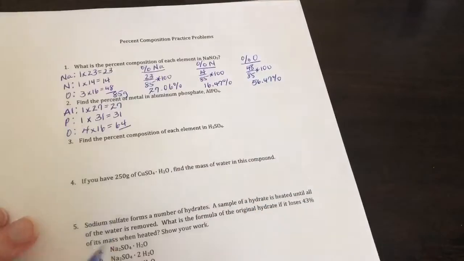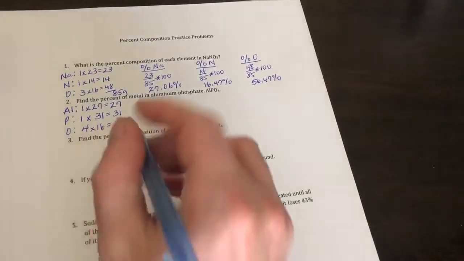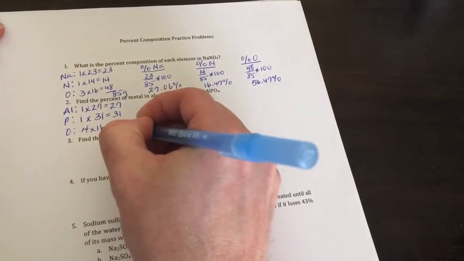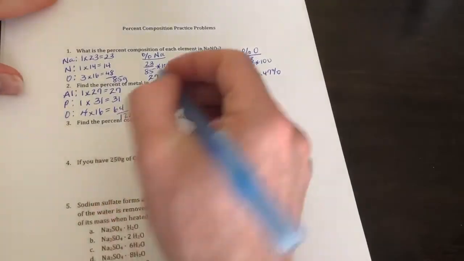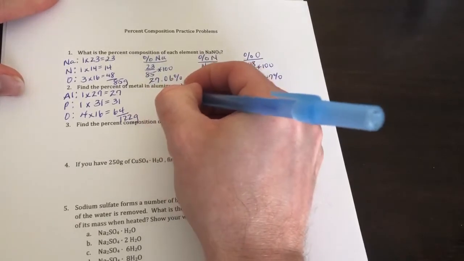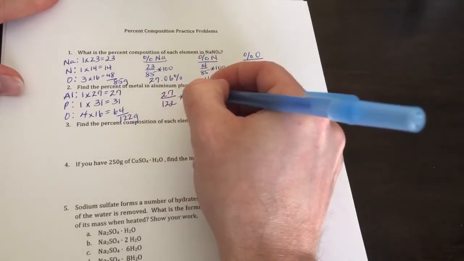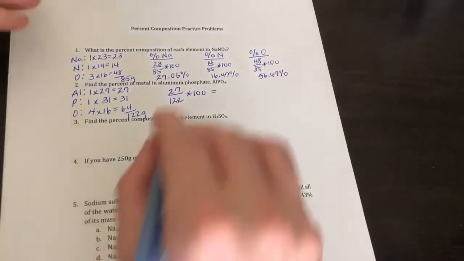I'm going to add them all together. 27 plus 31 plus 64 is 122. Okay, so I'm just doing the percent of aluminum in this case. So we're going to do 27 over 122 times 100. And you get 22.13%.